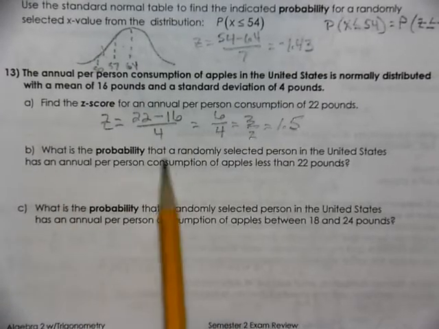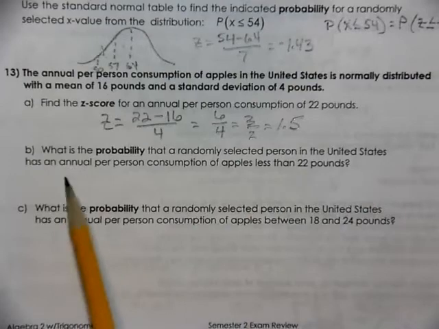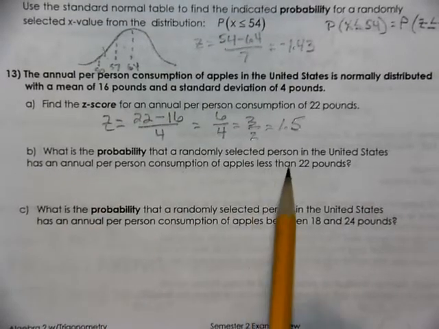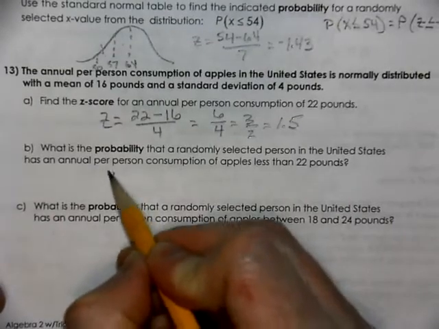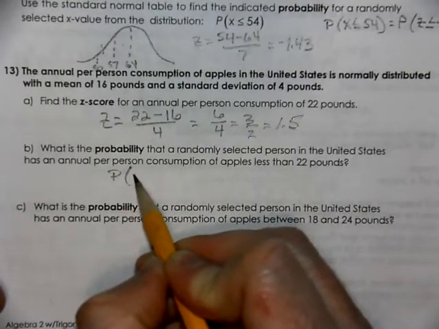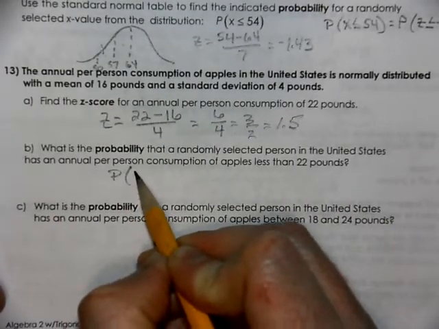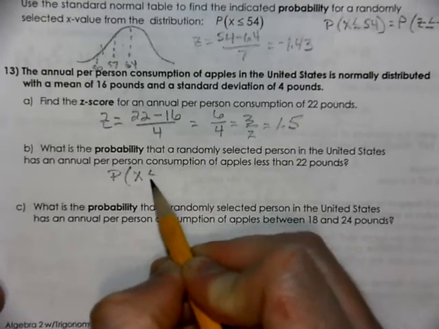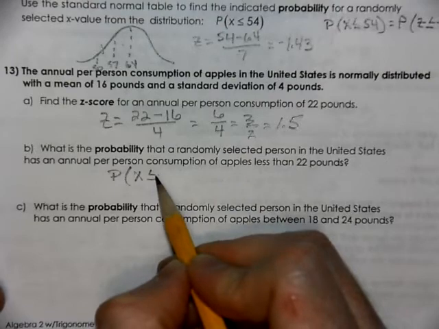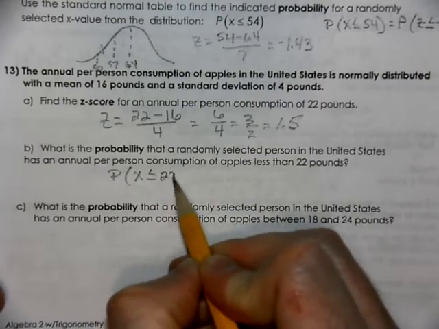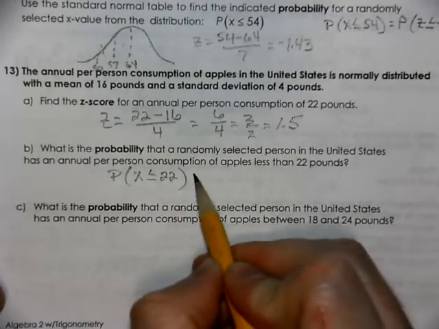What is the probability that a randomly selected person in the United States consumes less than that? So what's the probability that a person consumes less than 22?